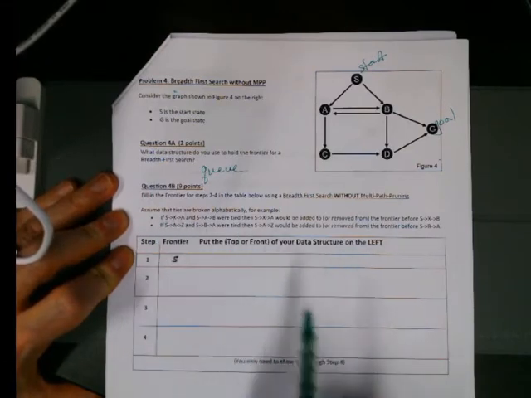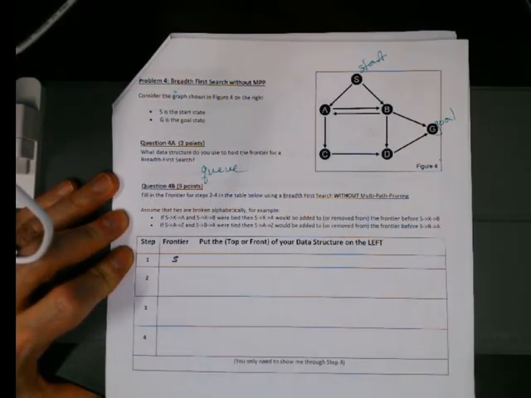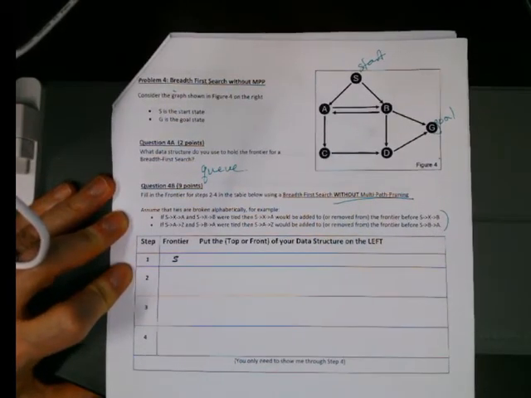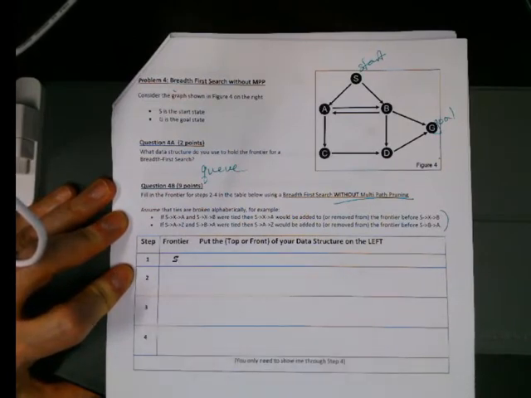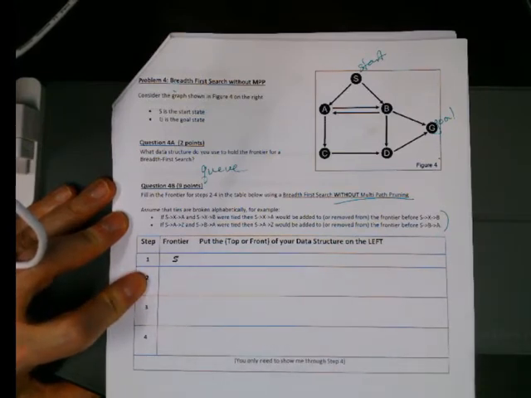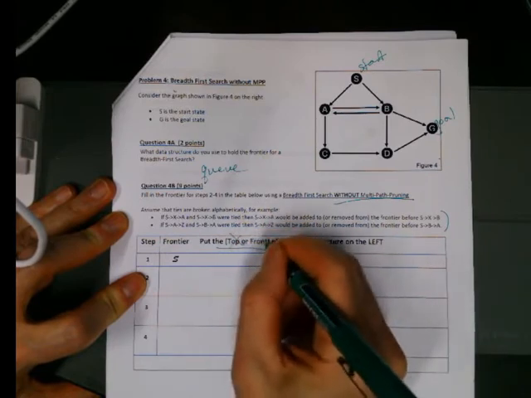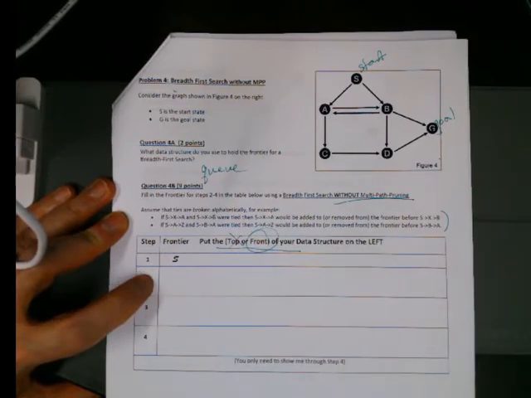And now part B says, fill in the frontier for steps 2 through 4. I gave you the first step, in the table below using breadth first search, and it says without multipath pruning. And then it talks about what you do for ties, but essentially you always add things in alphabetical order. So we started with S, right? And now we're going to pop S off of the queue, because S is at the front of the queue. And look, it says put the top or front, so we'll just say front of your data structure on the left.